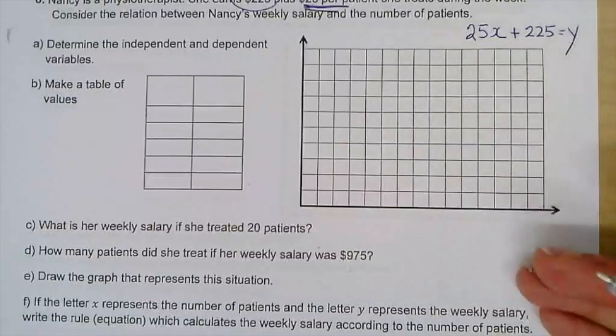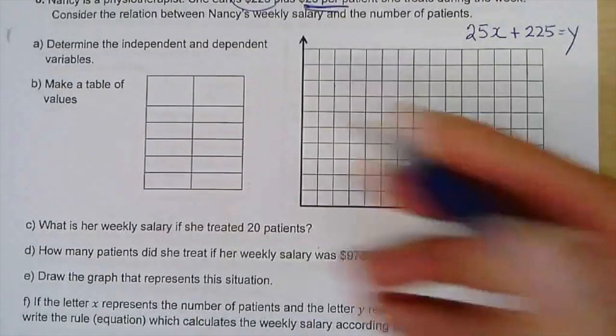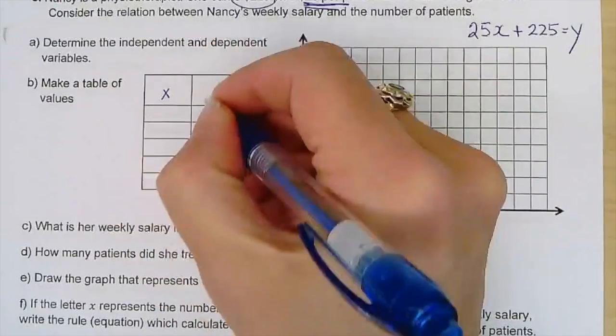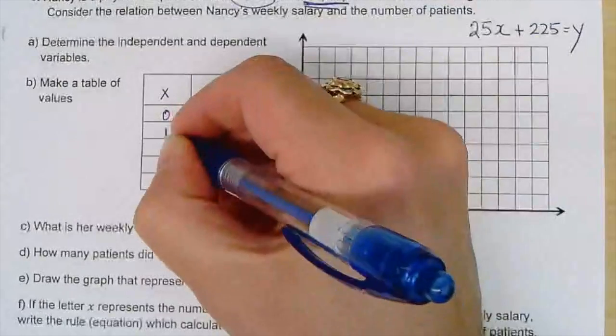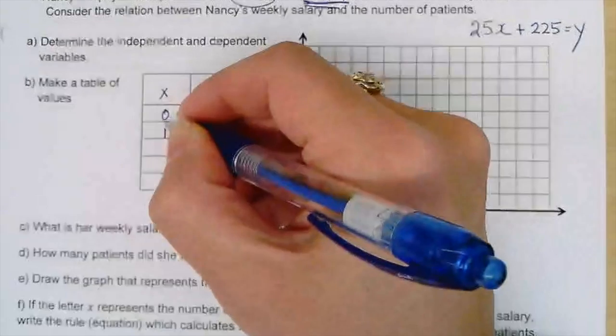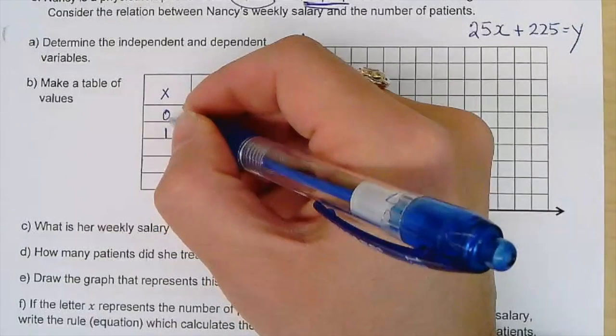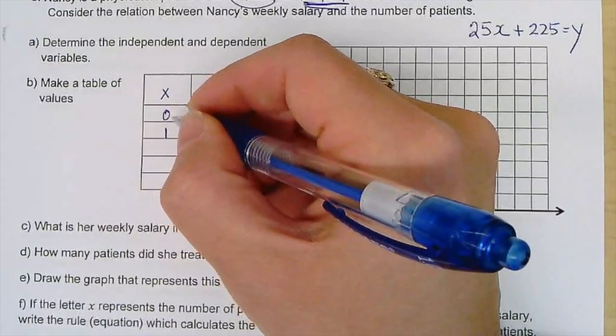So now I'm looking at my rule, and I'm saying, these are my X's, these are my Y's. What's 0? What's 1? 0 what? If I get 0 patients, how much do I make?